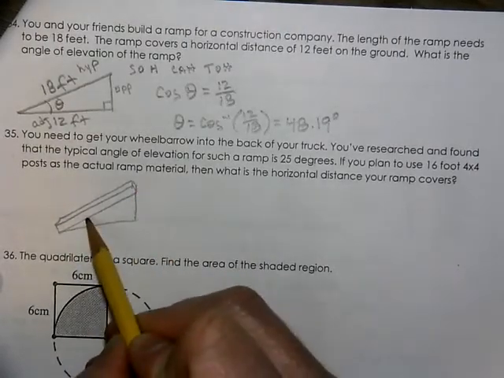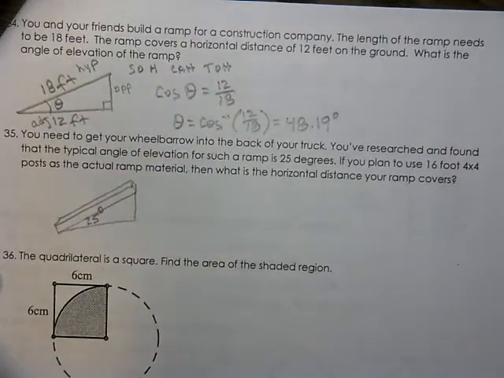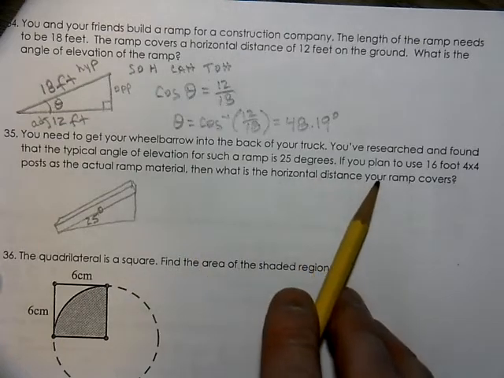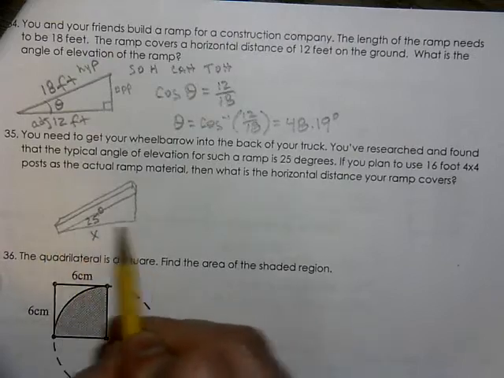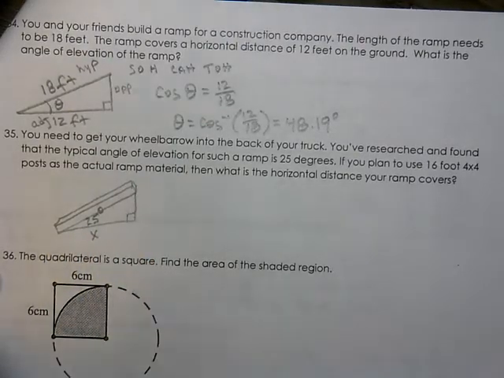We're going to try to go up 25 degrees. Then what is the horizontal distance your ramp covers? What is the horizontal that our ramp covers, which would be x?